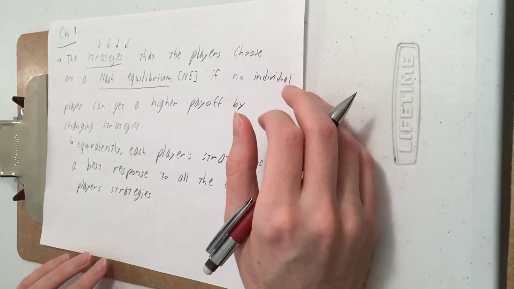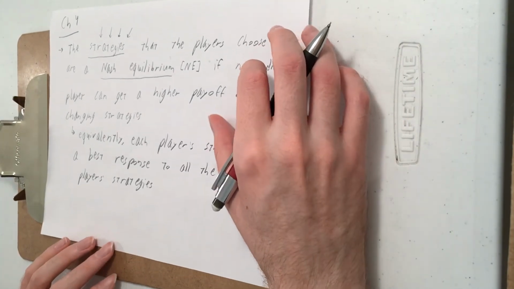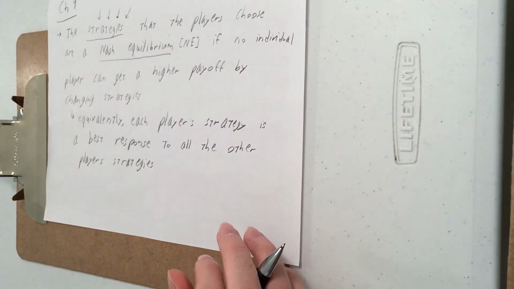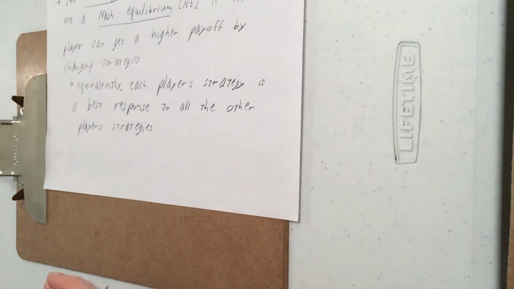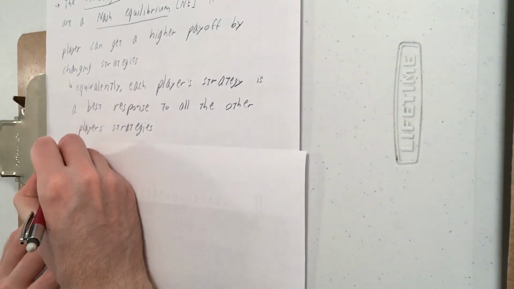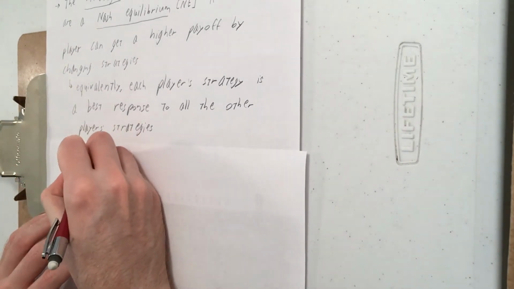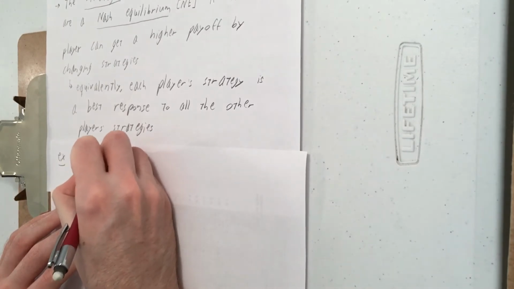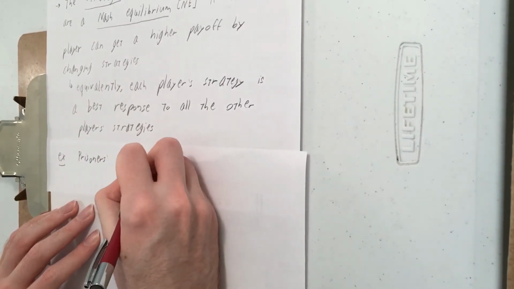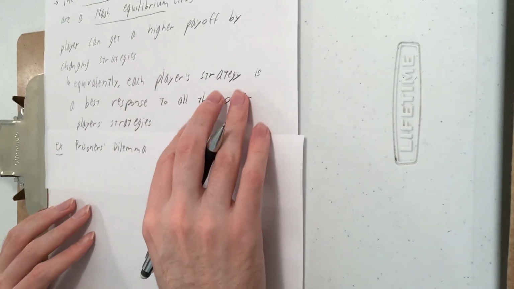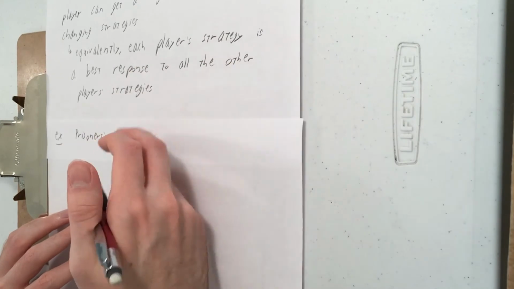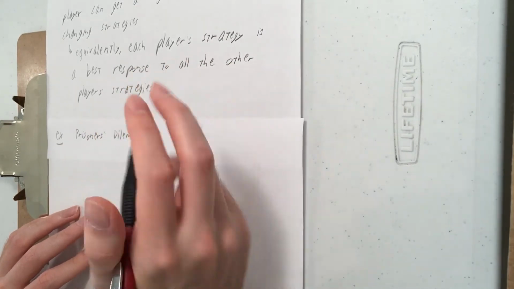So let's look at what is possibly the most famous example in game theory, the prisoner's dilemma. So we have two prisoners.